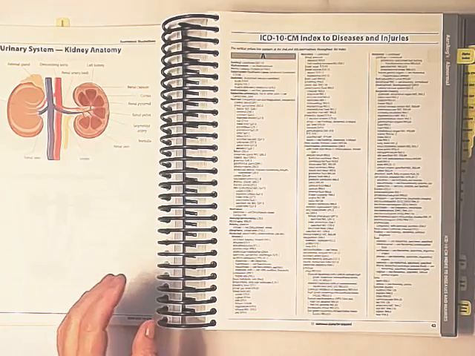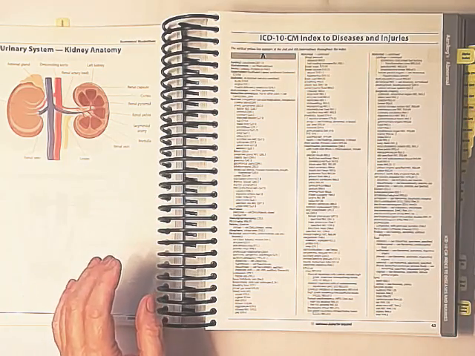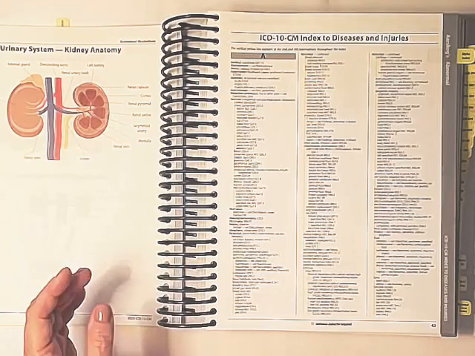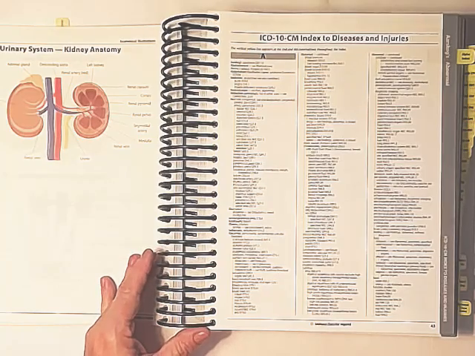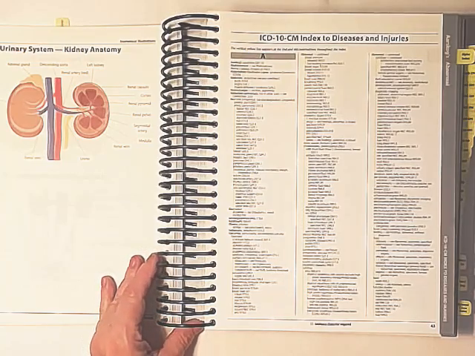So if your documentation were to say, let me think of something, the patient had an abnormal cerebrospinal fluid. Okay, so abnormal cerebrospinal fluid.